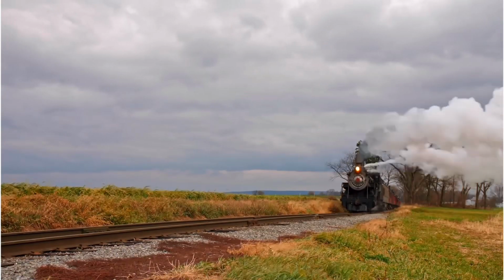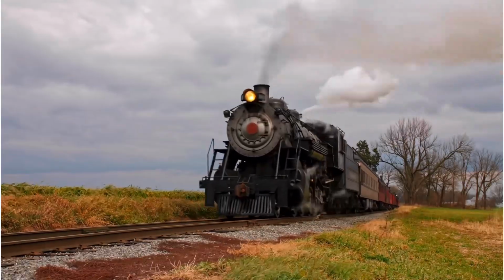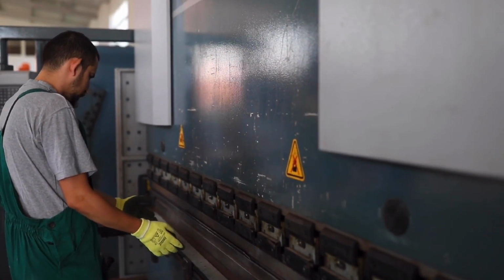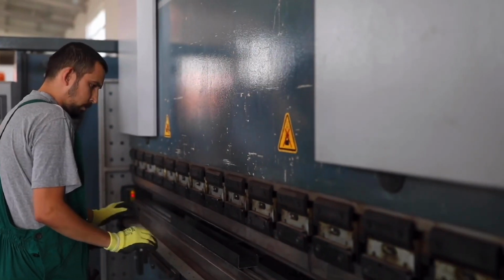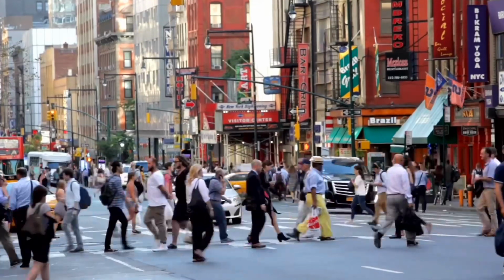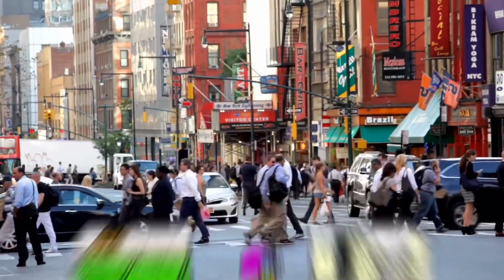Railroads expanded across the country, allowing for faster transportation of goods and people. Machinery and mass production also became commonplace, replacing manual labor with machines and revolutionizing manufacturing. Cities grew rapidly as people moved from rural areas to find work in factories and mills.